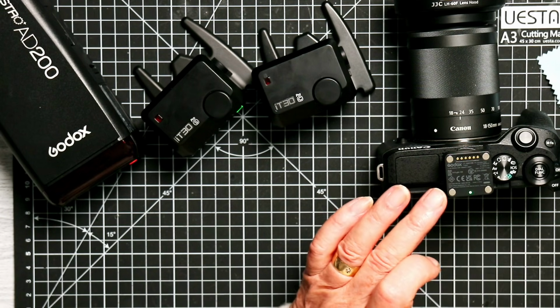The X5 trigger only controls channel A, so if I try to change the flash exposure compensation with the buttons on the back of the X5 trigger, it will only change the exposure compensation for group A, and that is the default. To change the exposure compensation on B, C or D, then you can use the camera interface to do that. So that is the beauty of the Canon interface system. It allows you to control those groups.